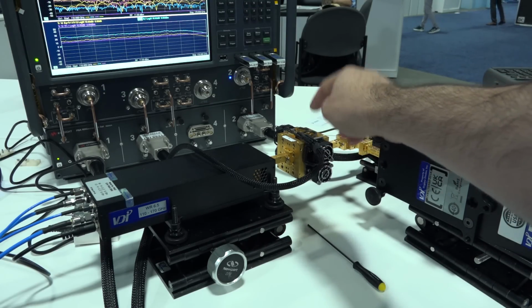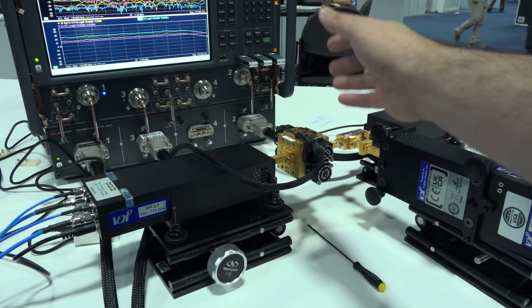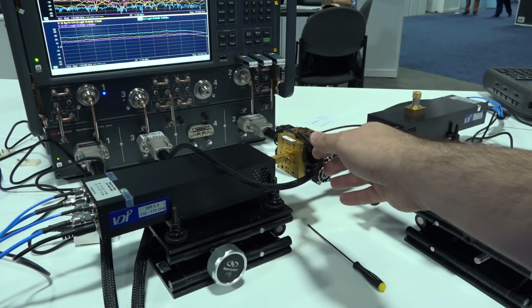First, we have their latest PA. I think this was there last year as well. This is an 8-way power combining indium phosphide PA, putting out over 1 watt of power at D-band, which is quite extraordinary.